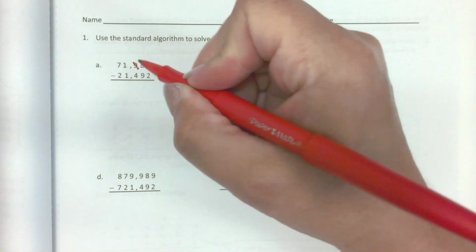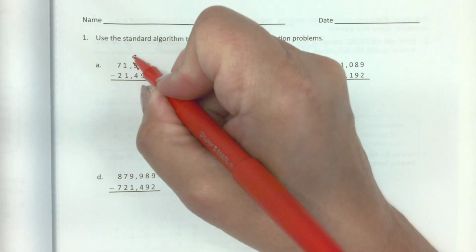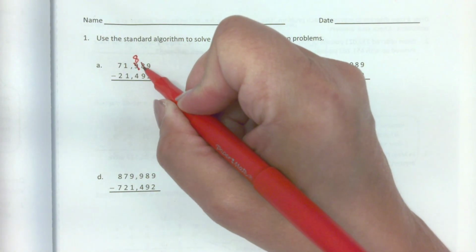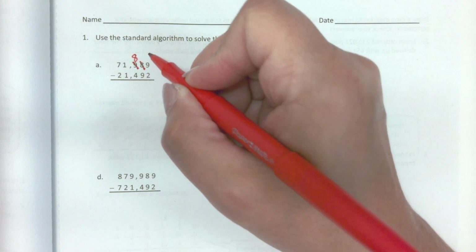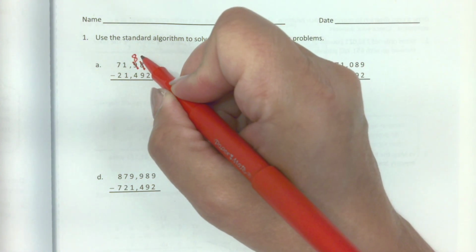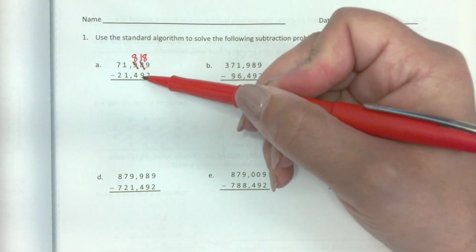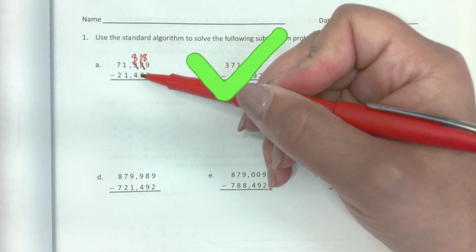Cross off the 9, make it 8. Give 10 to the 8 in the tens place. If you're giving it 10 more, now it's not 8. What is it? 18. Now the tens is ready to subtract. 18 minus 9 is ready.